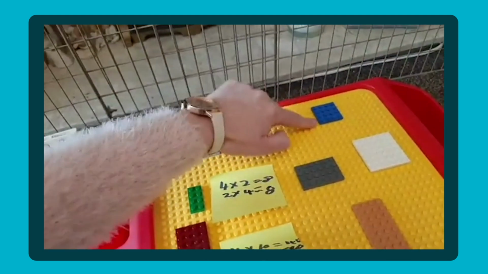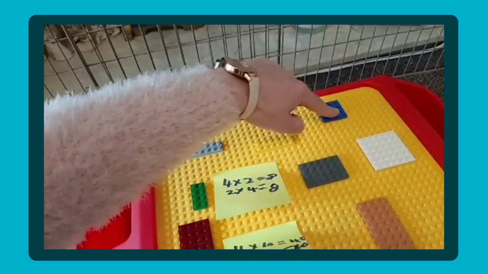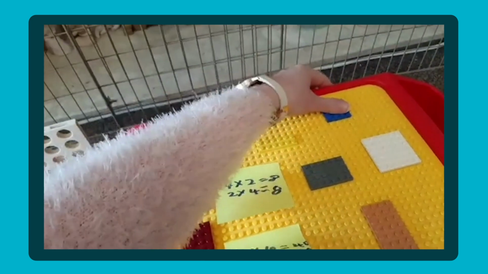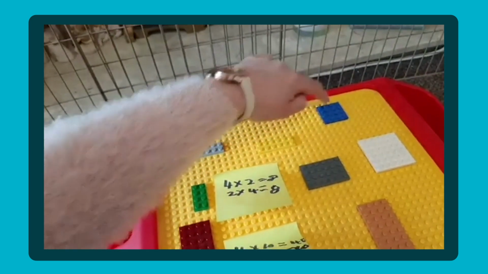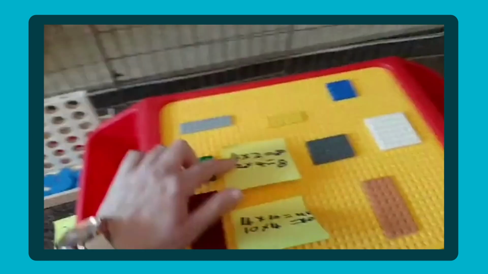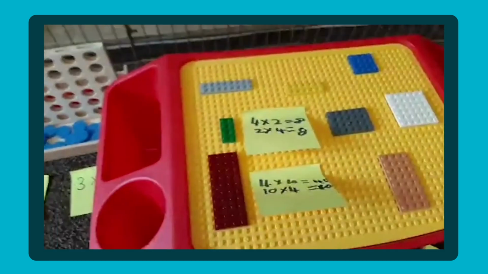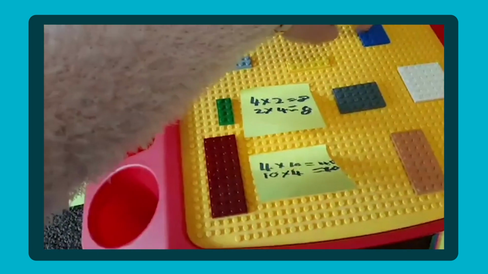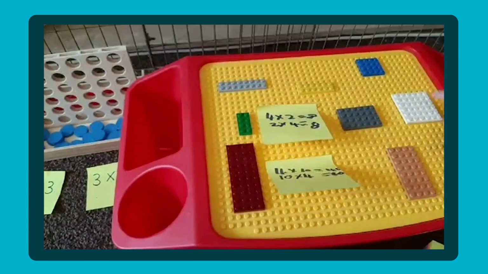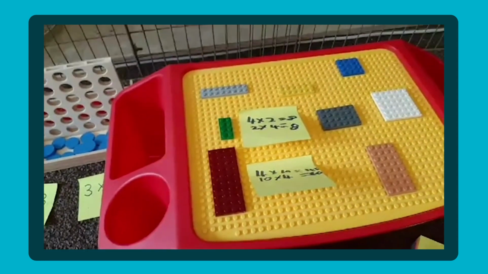They're the same all the way around, aren't they? Each side is the same length. So when you have an array that's a square, it's going to be the same either way around. You're not going to be able to change the numbers around because the numbers are the same. Are there any other arrays on here that are going to work like that one? That one's a square as well, isn't it? Good boy, well done.